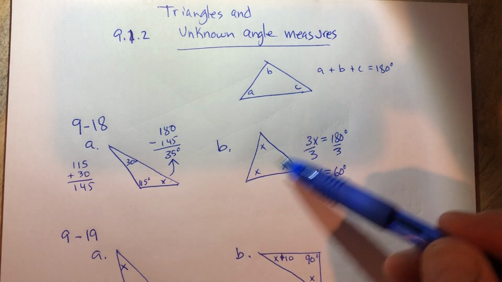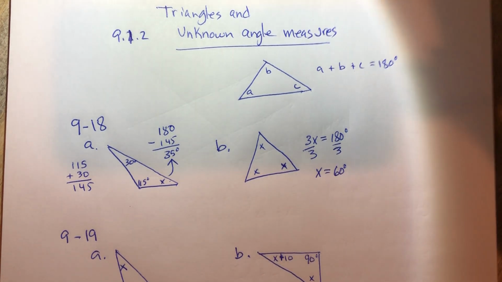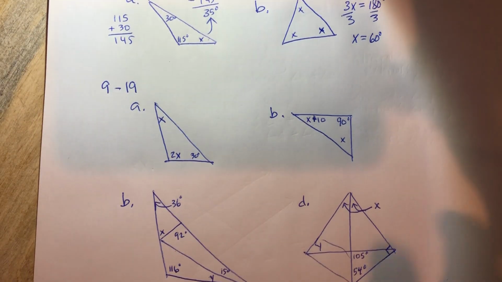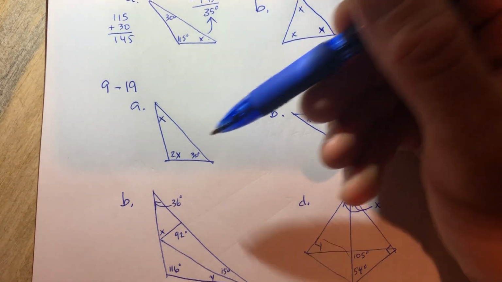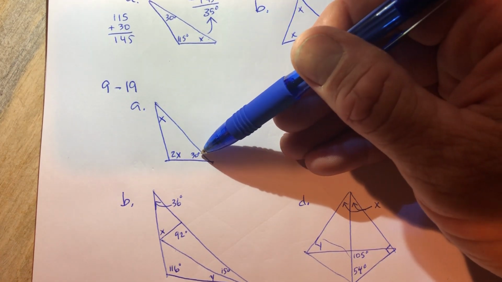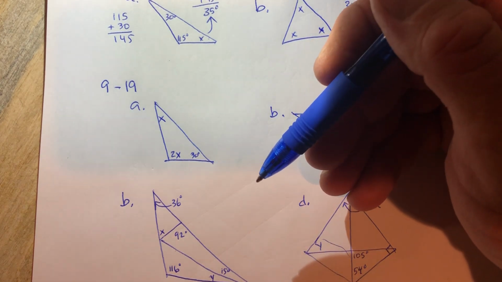Okay, those are a little bit more simple. This one might take a little more thinking to figure it out. We're going to keep going from here. Just going to set up little equations here to help us figure out these missing measures. Okay, so on this one, we've got x and 2x, and we've got 30 degrees. So these 3 together add up to 180 degrees.